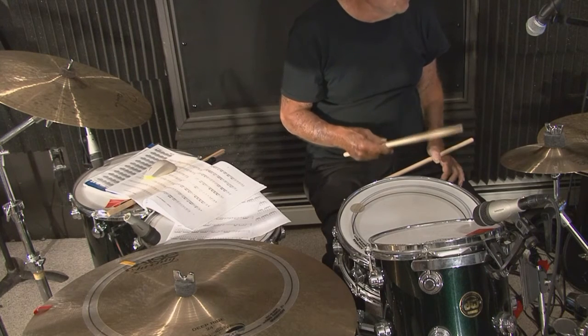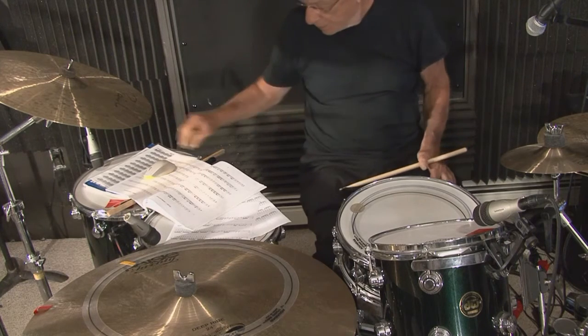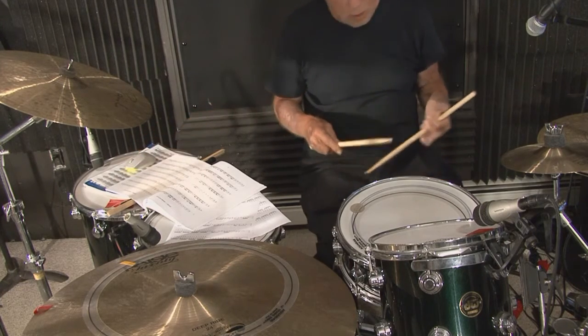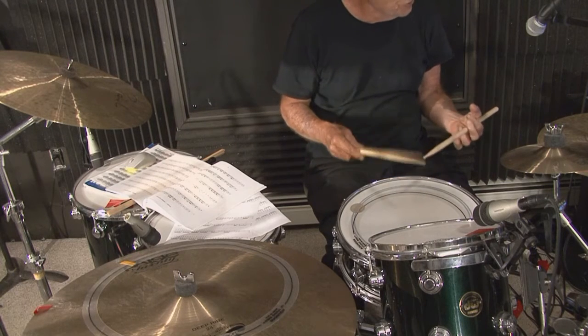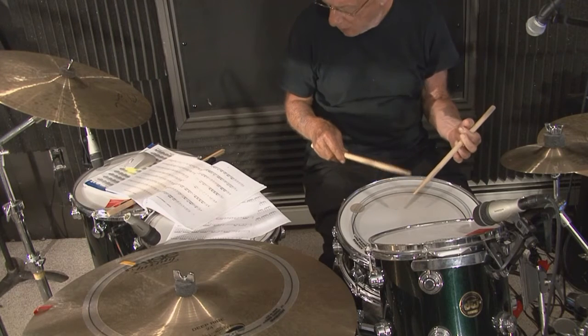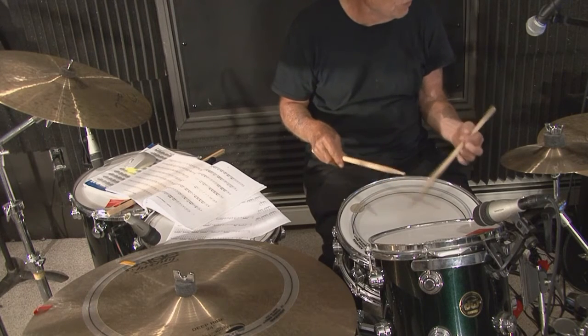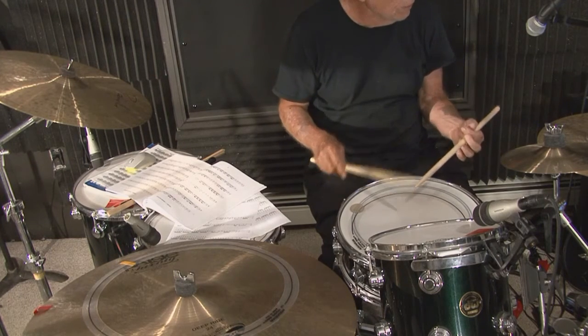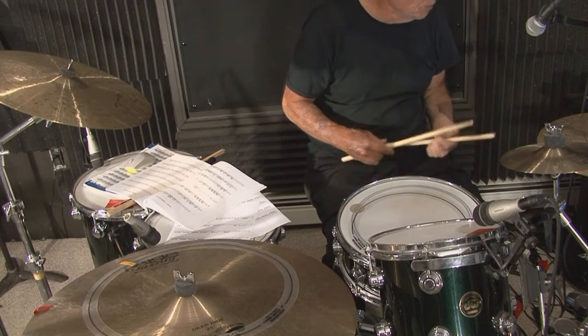The first measure on 35, line 1, you have 3 quarter notes. I'm counting 16ths. 1 E and the 2 E and the 3 E and the 4 E and the... Now I'm playing singles as opposed to doubles.